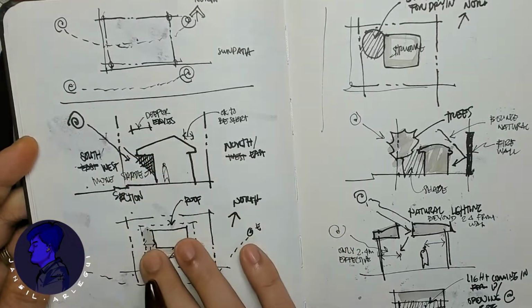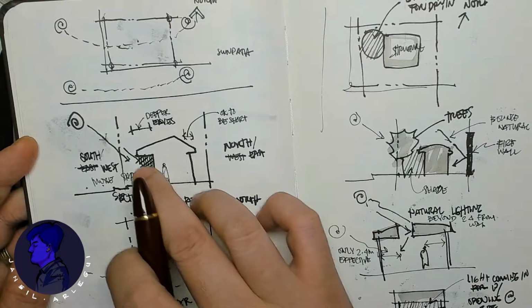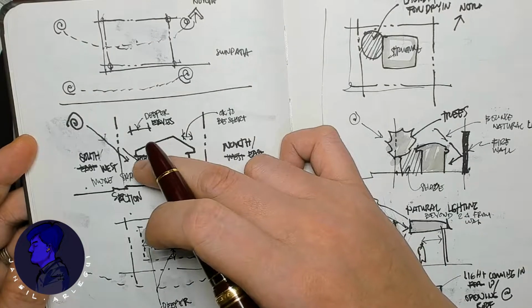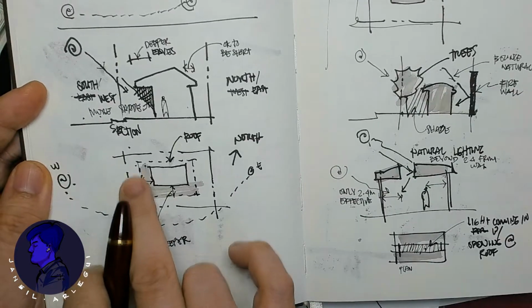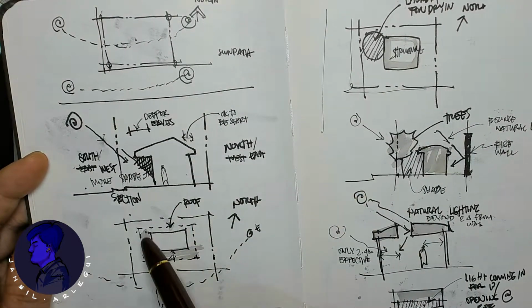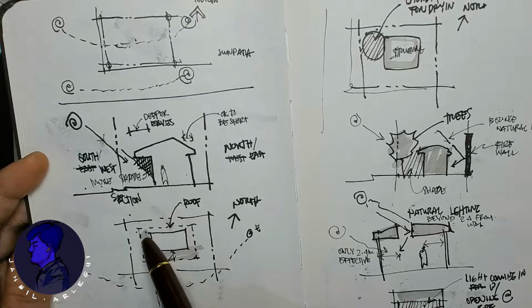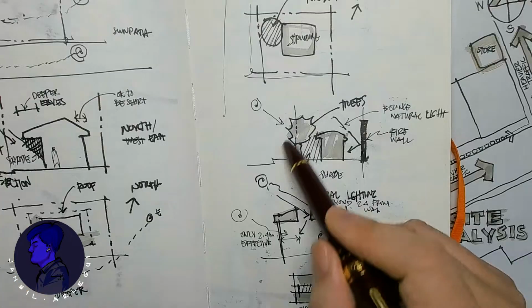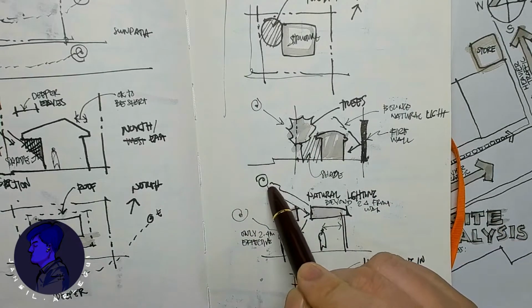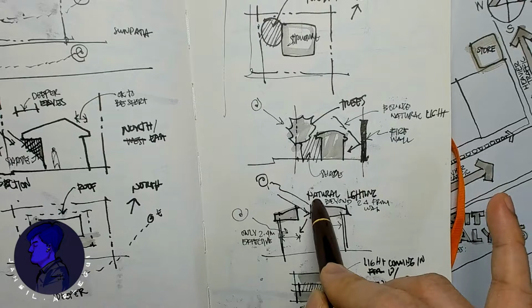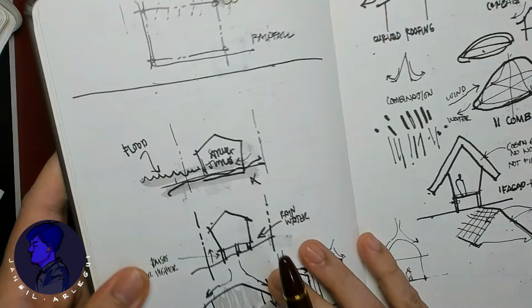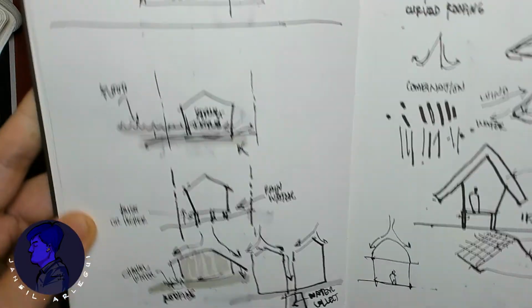And then as a response to the sun, things like deeper eaves on the side where the sun is most. So in basic diagrams, I expressed it like so. I would need to have deeper eaves along this side. And things like a tree again could help out in shading. And then I would also like to use the sunlight in terms of natural lighting inside the house. So this is all before planning or making the floor plans.